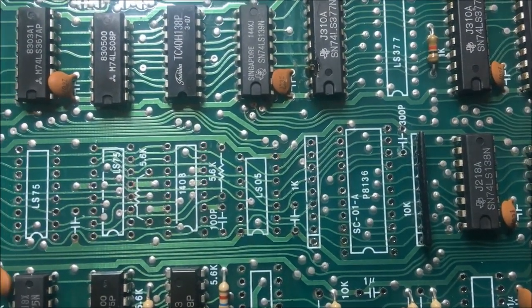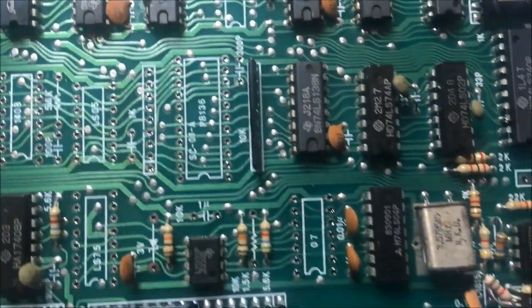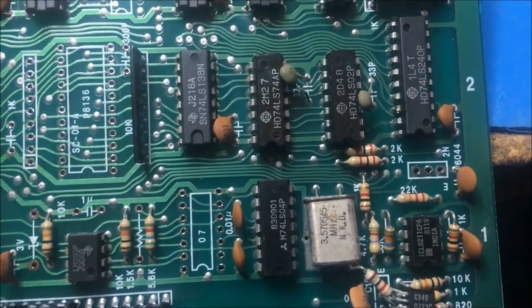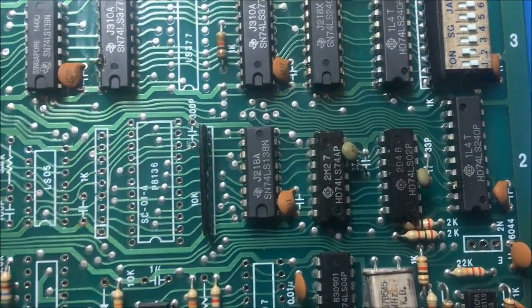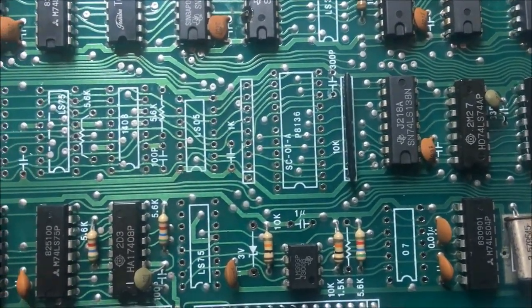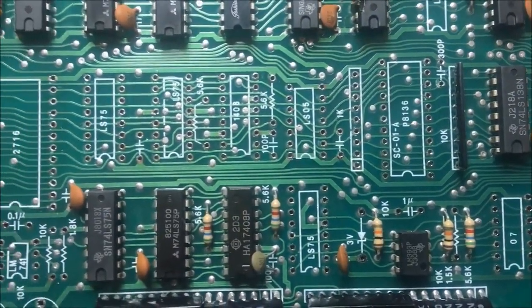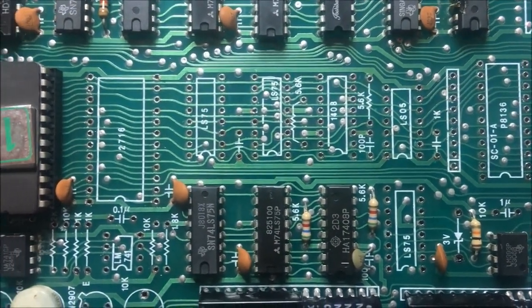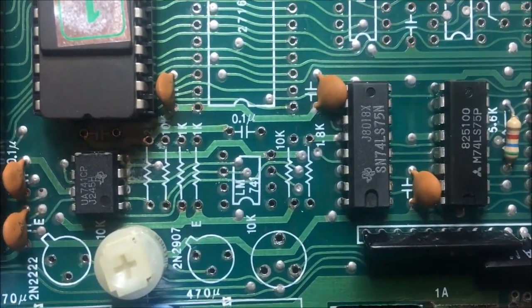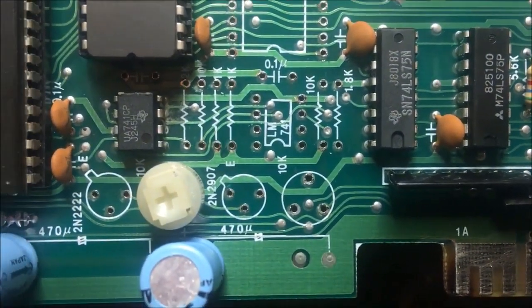So these are the spots that I need to populate.